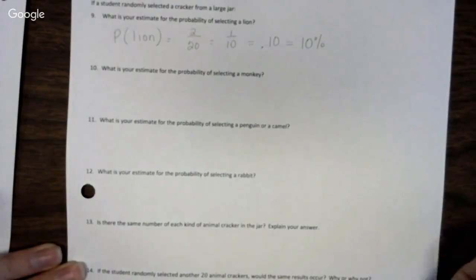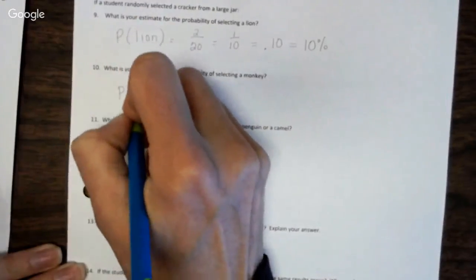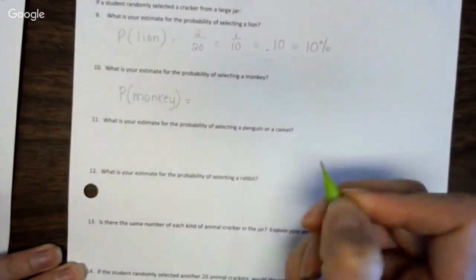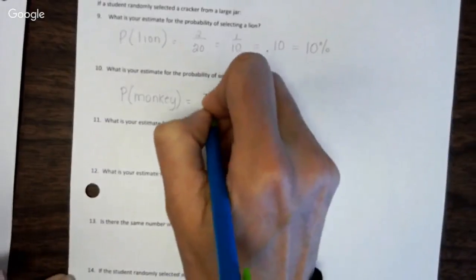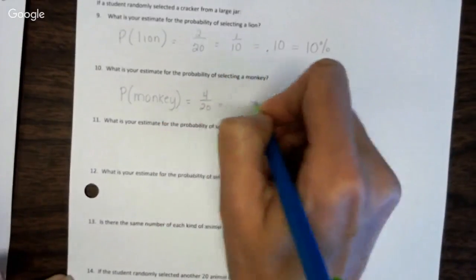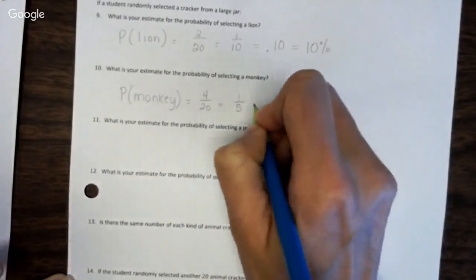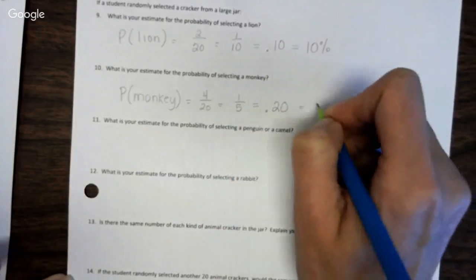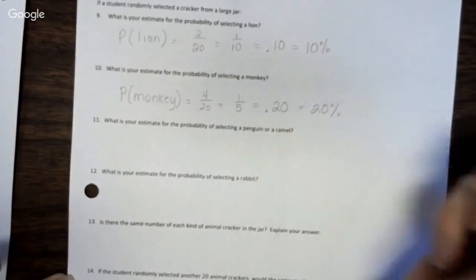Number 10, what is the probability of selecting a monkey? So capital P, monkey. So on the page before, there were 4 monkeys out of 20, which reduces to 1/5. 1/5 is the same thing as 0.2 or 20%.